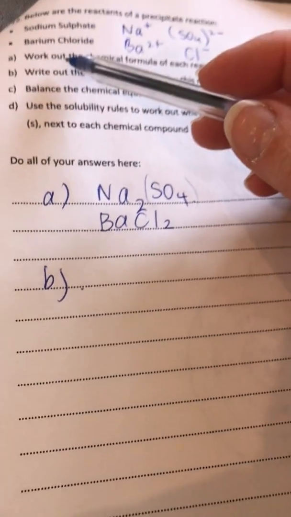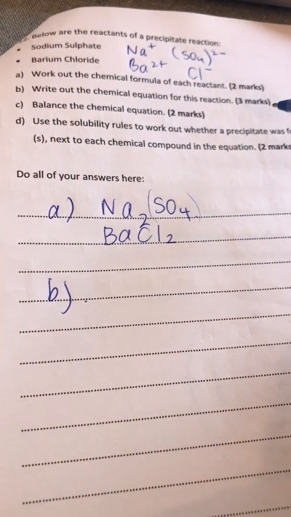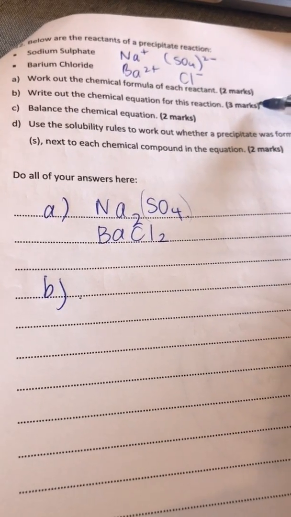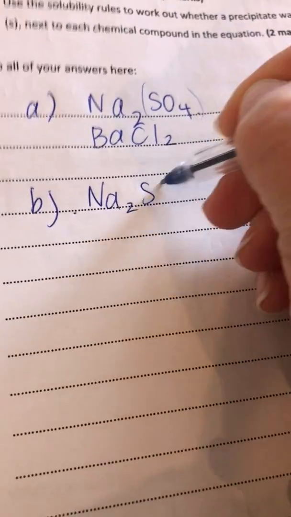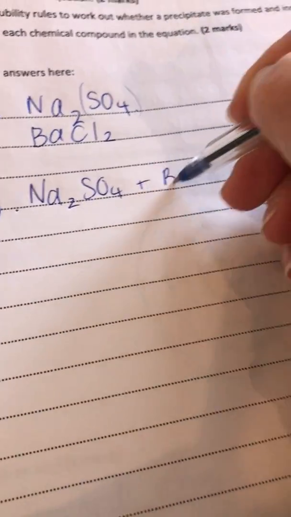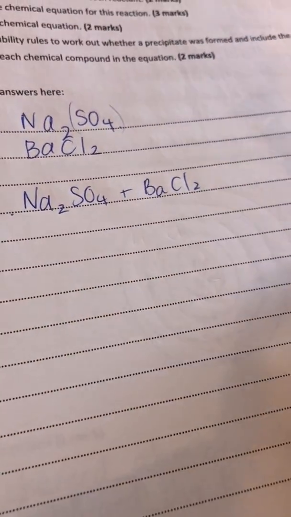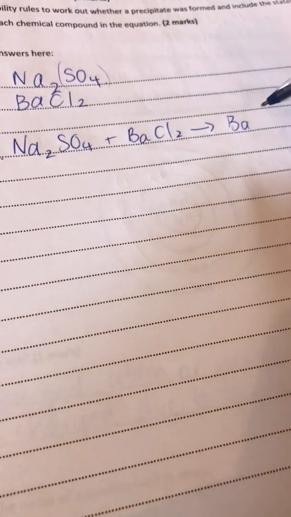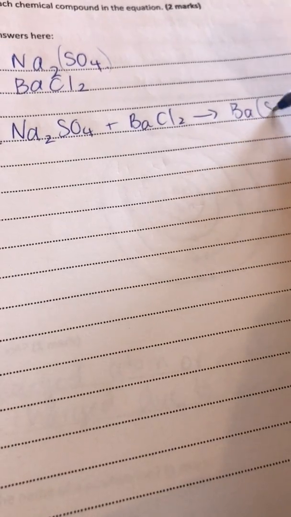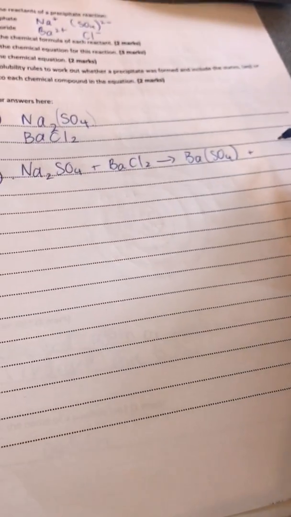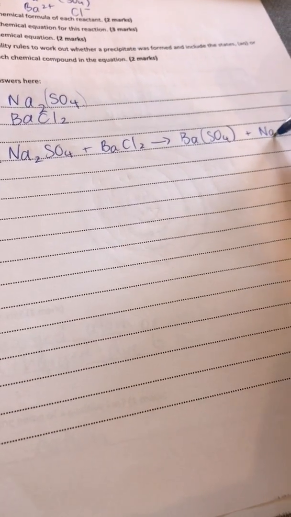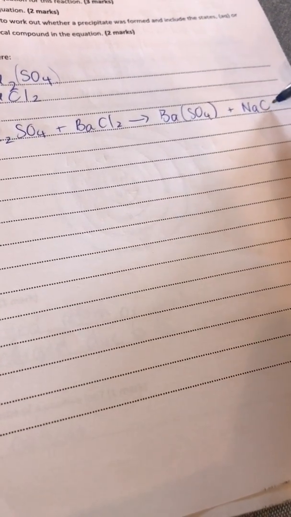Then you had to write out the chemical equation for this reaction. So this is where you needed to show you understand a precipitate reaction. So Na2SO4 plus BaCl2 makes, and this is where we switch partners. So we take the front of one, we put it with the back of another, and then we take the front of the other and put it with the back of the other.